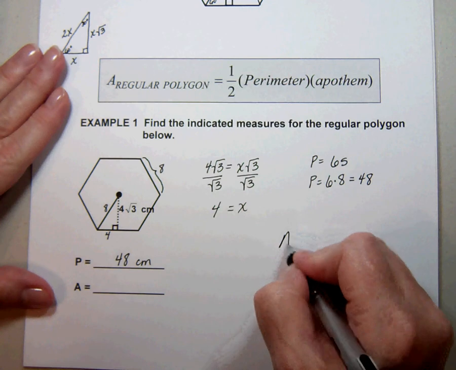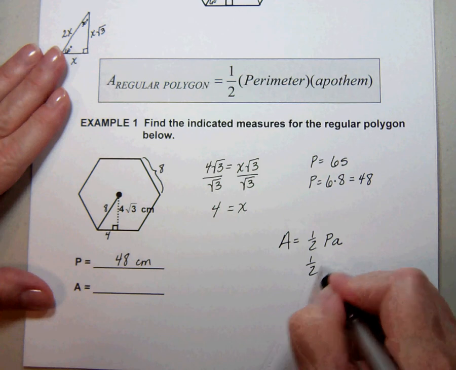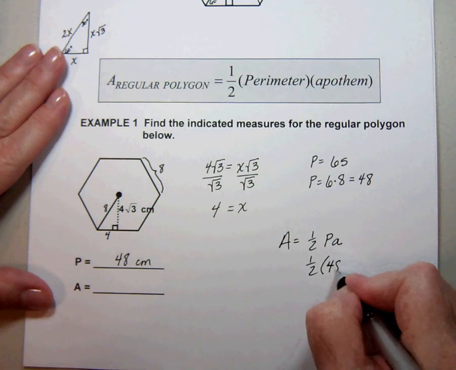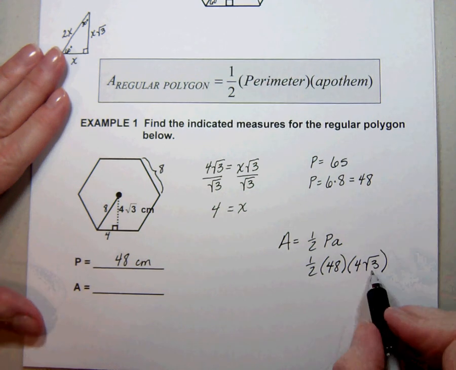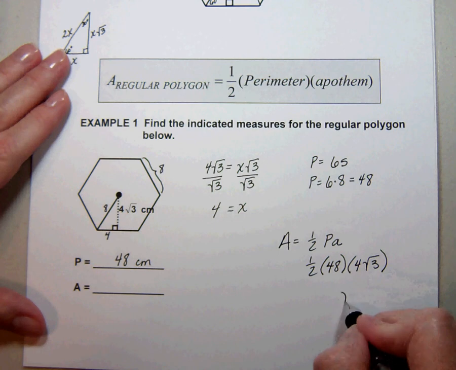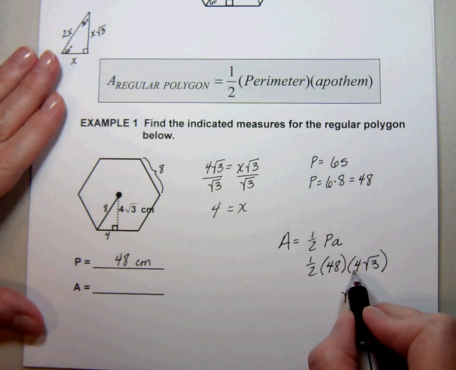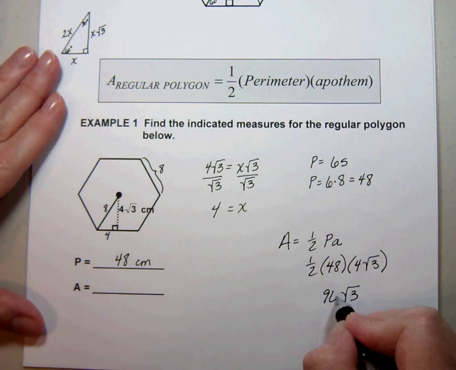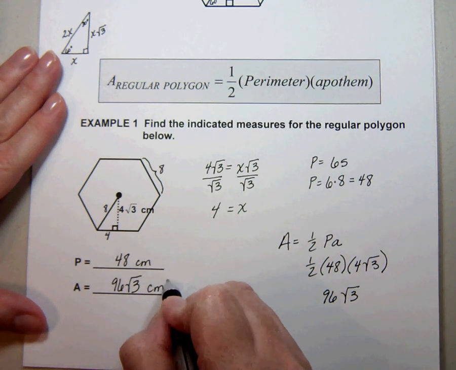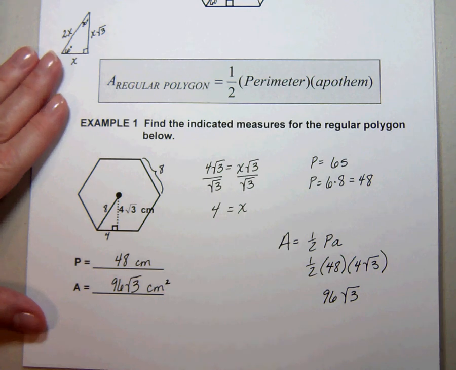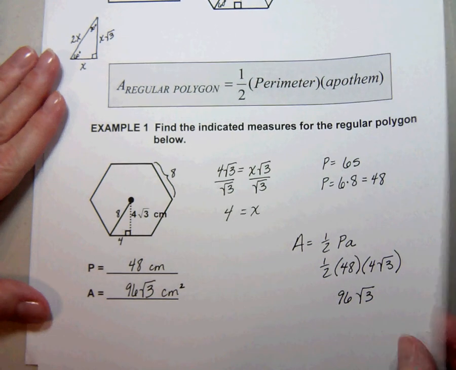We're going to have to use our regular polygon formula, 1/2 perimeter times apothem. So on this one they gave us the perimeter is 48. The apothem is 4 times the square root of 3. Because we're going to leave our answers in radical form, the square root of 3 will remain a radical. Just multiply 1/2 times 48 times 4. And when you do that, you get 96. So 96 times the square root of 3, and remember area is in square units. So when you label it, make sure you put a little exponent of a 2 on your unit centimeters. That's example 1.